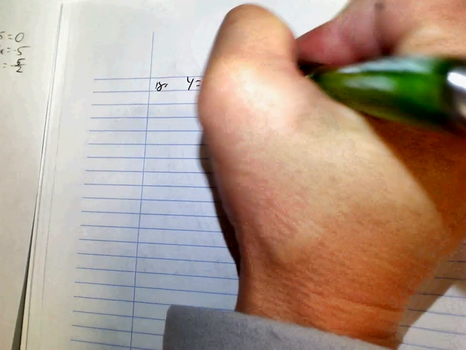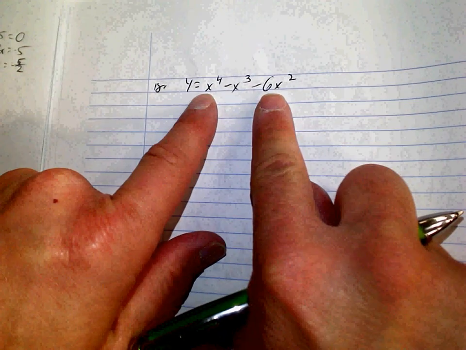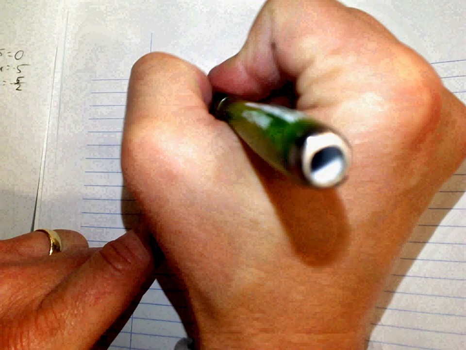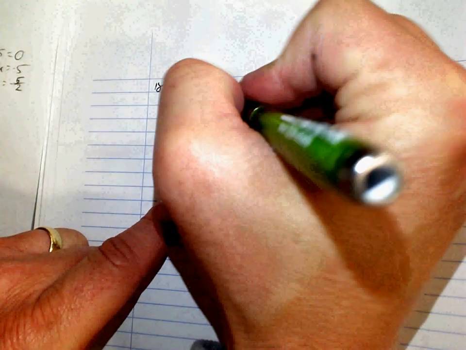We have 18. It says write each function in factor form. So y equals x to the fourth minus x to the third minus 6x squared. What you're going to do on this one is take a GCF out to start. Yes, you can take an x squared out, and that would leave you x squared minus x minus 6.